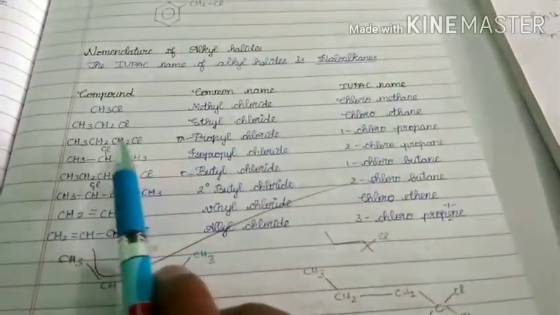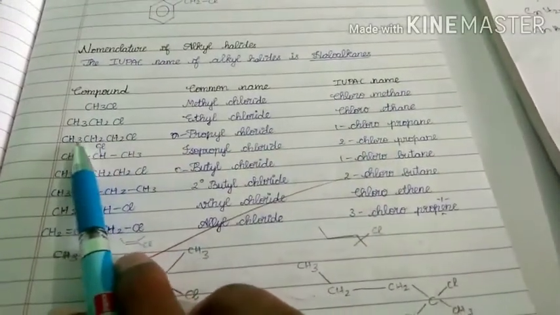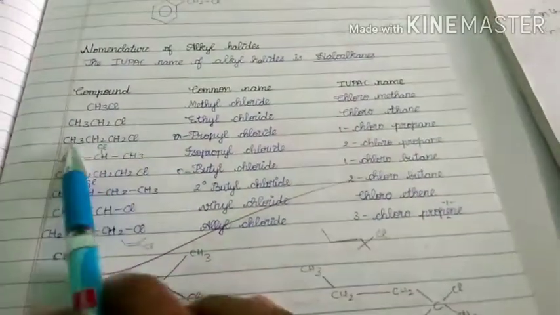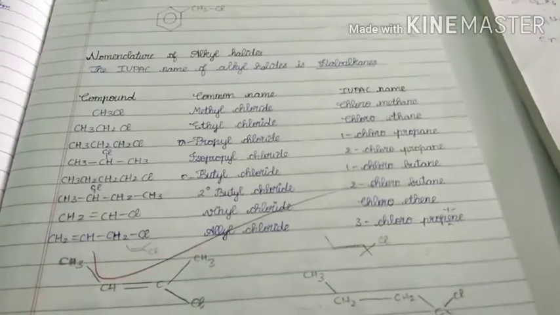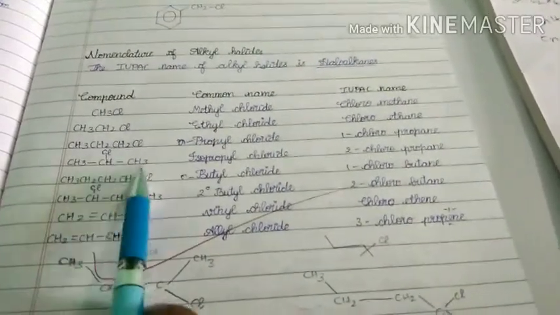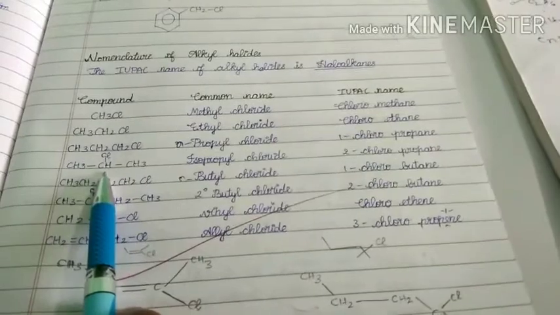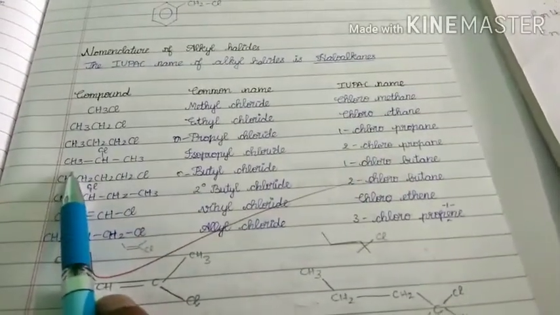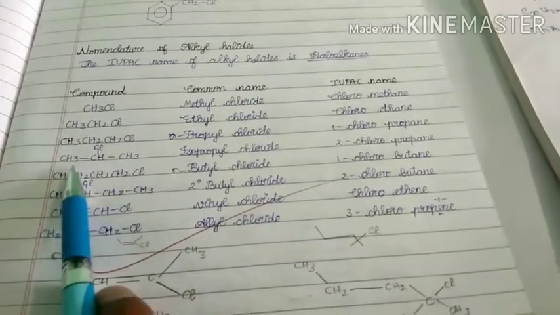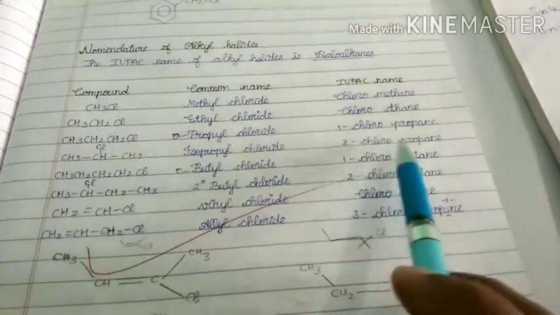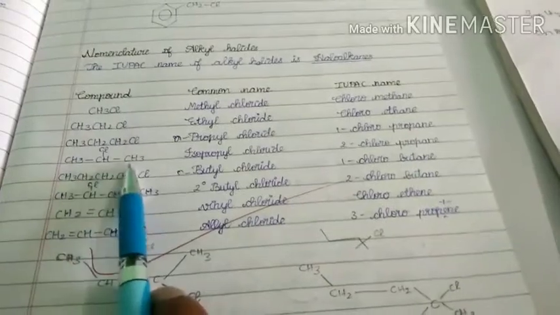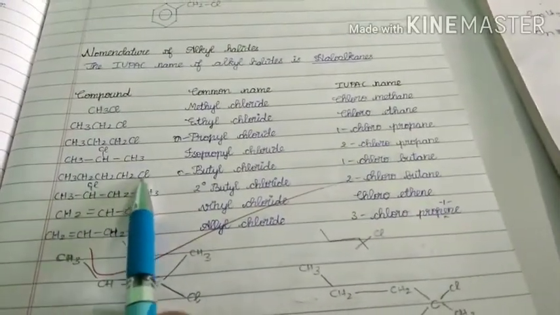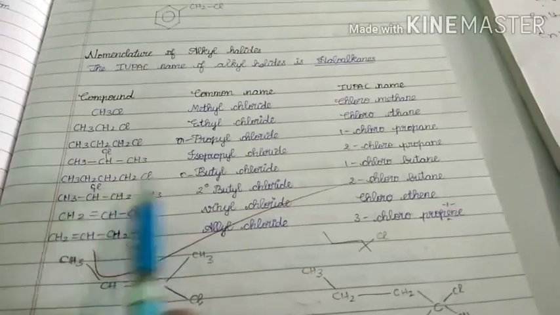Prop. Next, what is the primary suffix? An, because between all these carbons single bond is present. An. There is no functional group, so no need to give a secondary suffix. Next here, see, this chlorine is present on the second carbon atom, so that is 2 chloro. Next, here the root word is 3 carbons, so that is prop, and the single bonds are present. An. Next here chlorine is present on the first carbon, so that is 1 chloro.